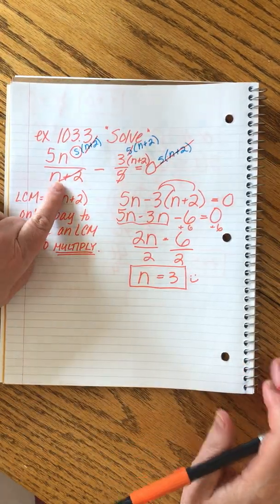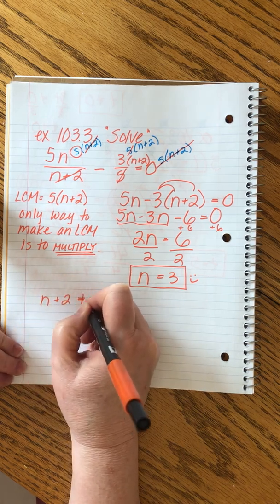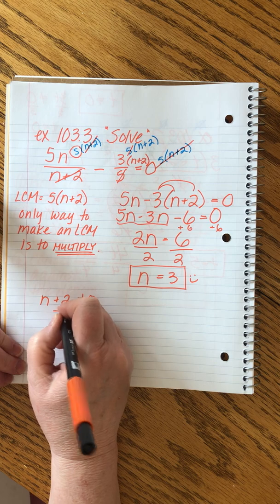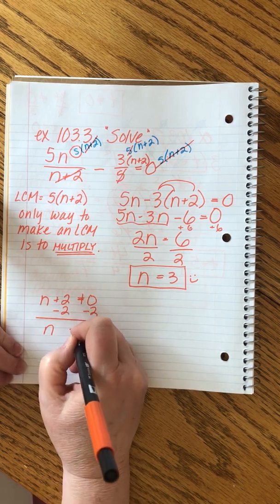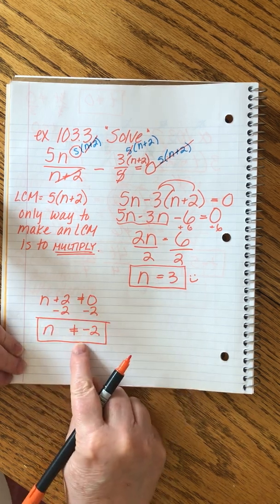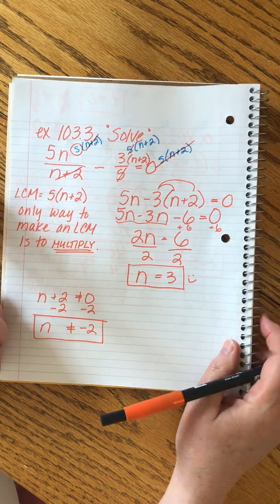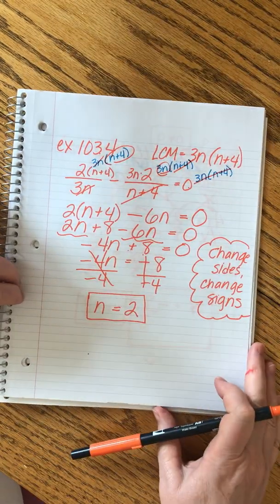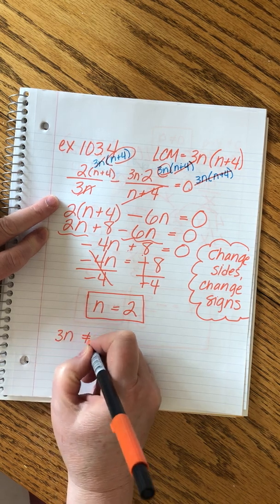Here, n plus 2 cannot equal 0. So we do algebra. N cannot equal minus 2. That would be part of our answer. This is part of the answer, okay? So we have to include it in order to be right. How about this one? 3n cannot equal 0.